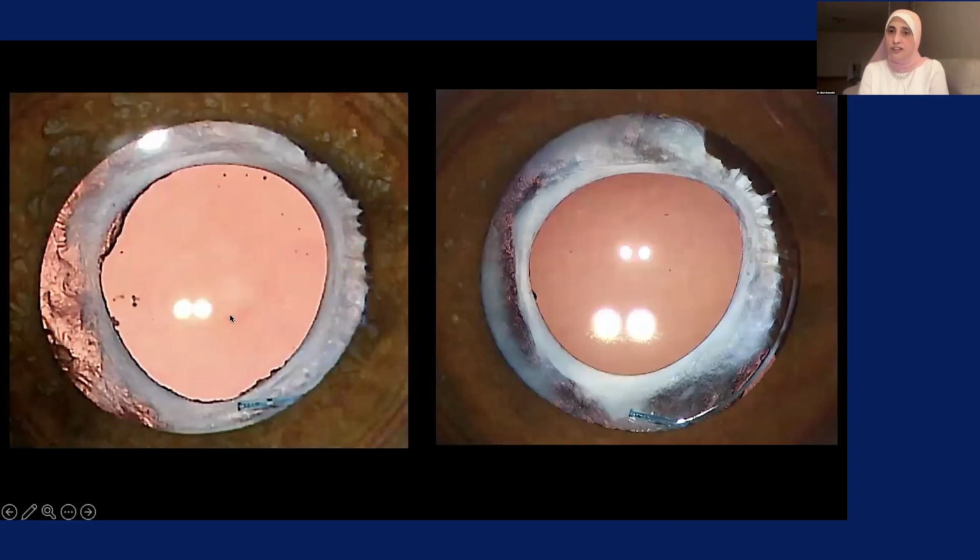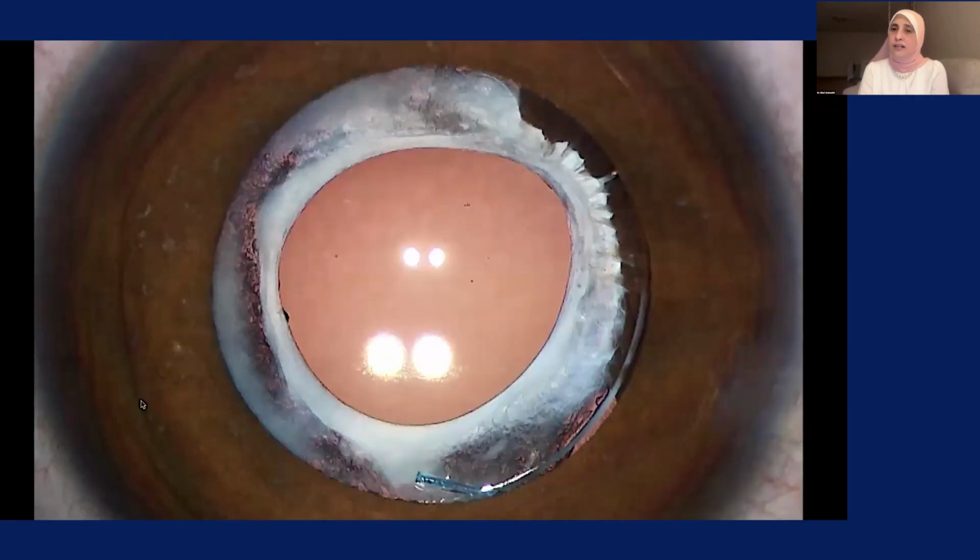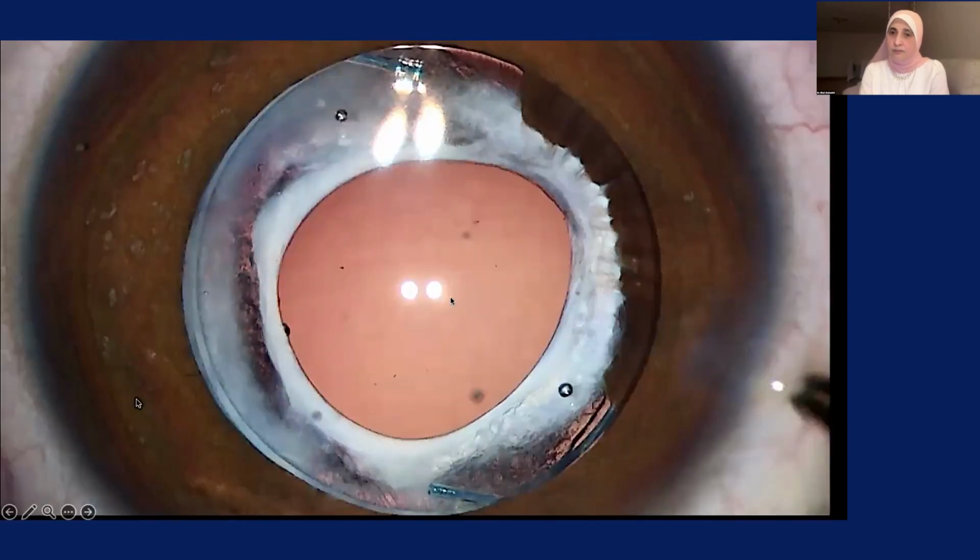This, years after secondary IOL implantation, is the same eye, but there is more fibrosis. So we decided to go for an IOL exchange. Here at time of IOL exchange, dilatation of the pupil. You can see here the fibrous ring and the prominence of ciliary processes.